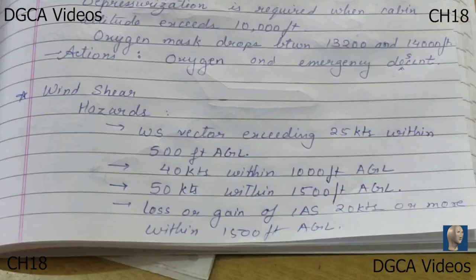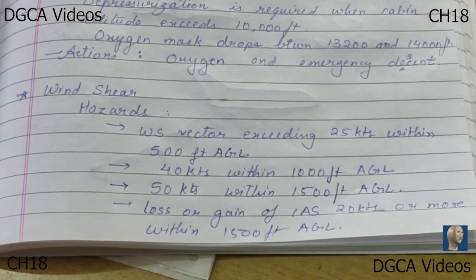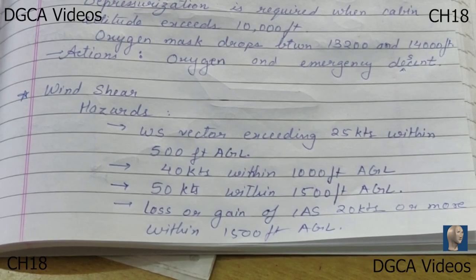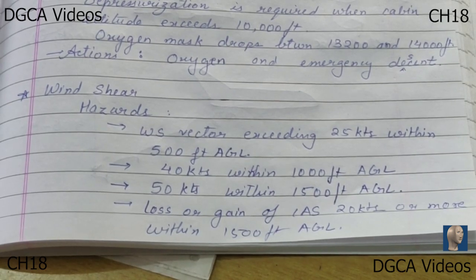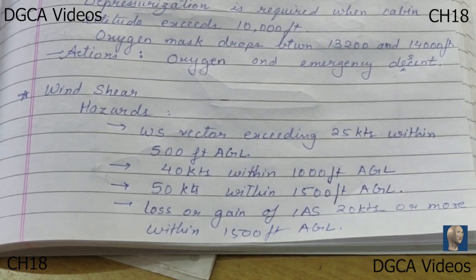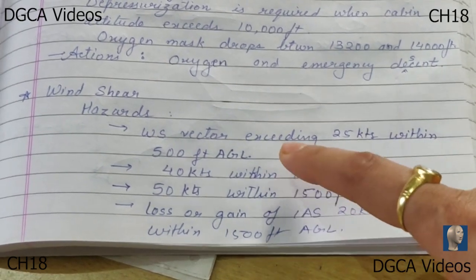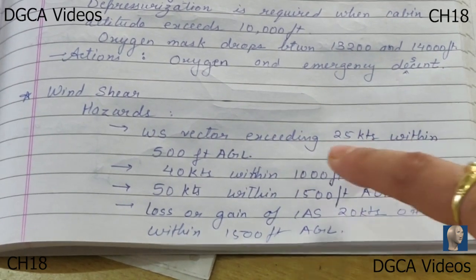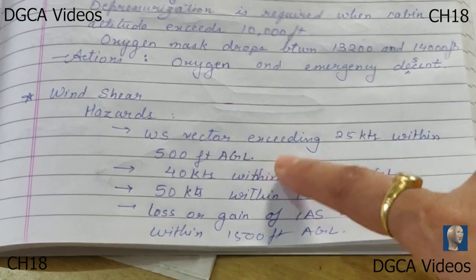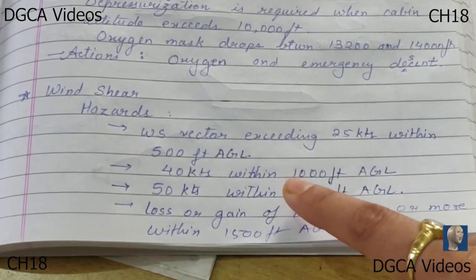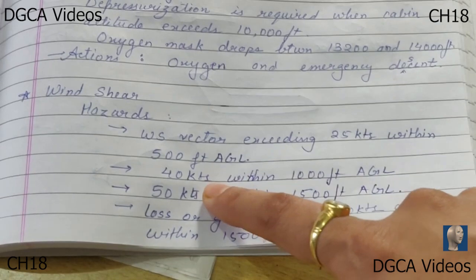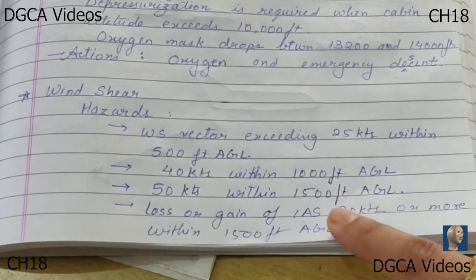Fine, moving on. Wind shear. Wind shear can be vertical or horizontal wind components that may be produced for any reason, maybe thunderstorms, cyclones, etc., and they can affect the movement of the aircraft. The hazards are that the wind shear vector exceeding 25 knots within 500 feet above ground level can be hazardous. If you are above 1000 feet, then 40 knots of wind speed is hazardous.